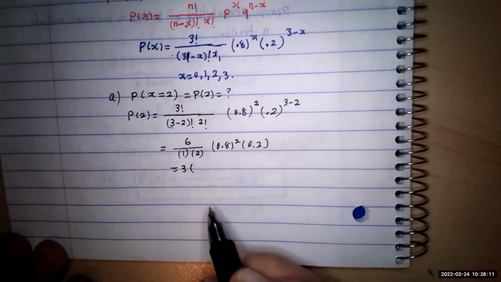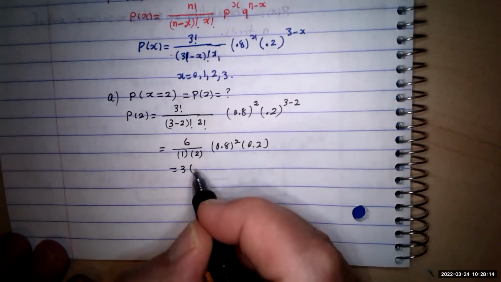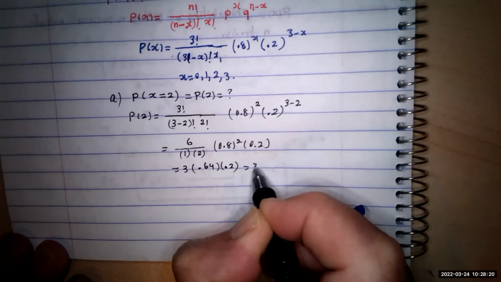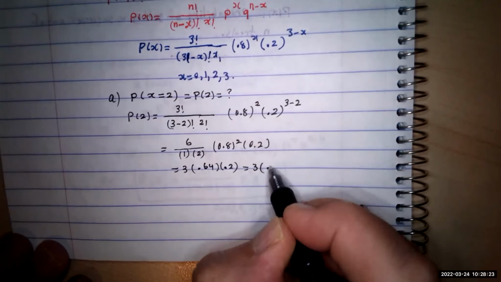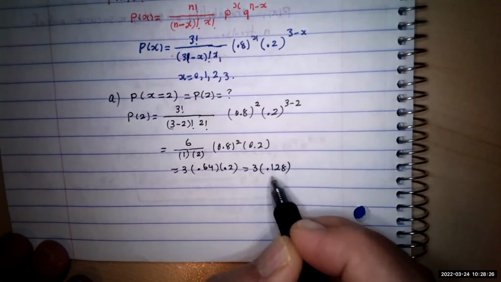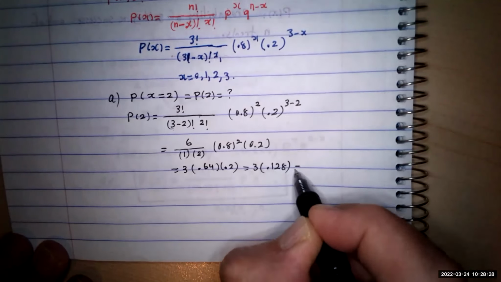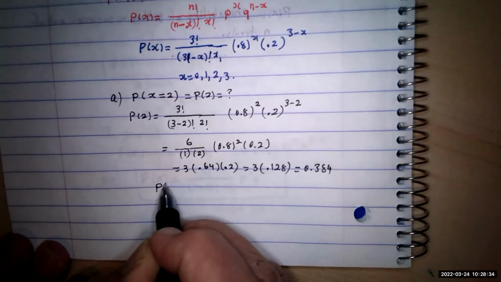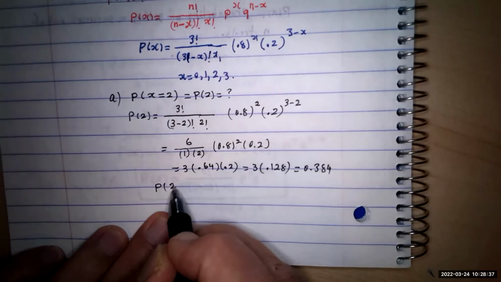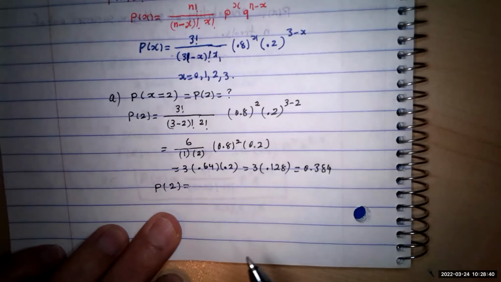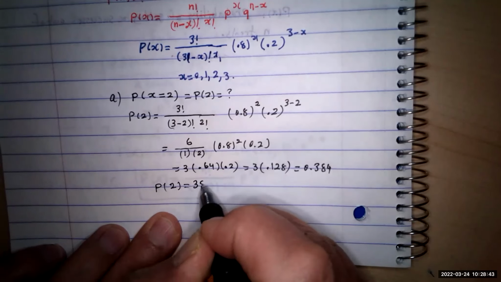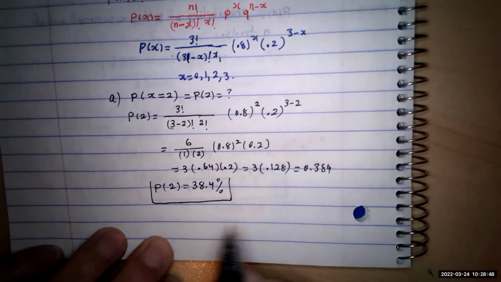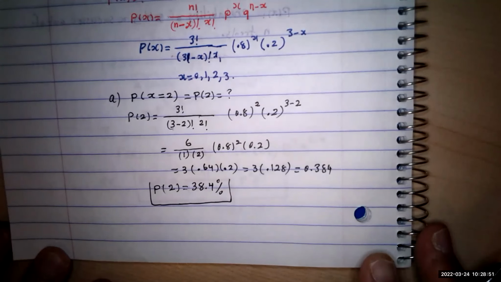That would be 3 times 0.64 times 0.2. So it's going to be 3 times 0.128, and the result would be 0.384. So the probability that 2 would be alive at the age of 65 is going to be 38.4%. And then you're done. Any question?